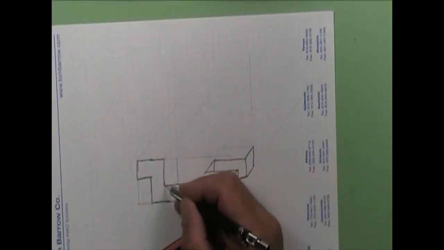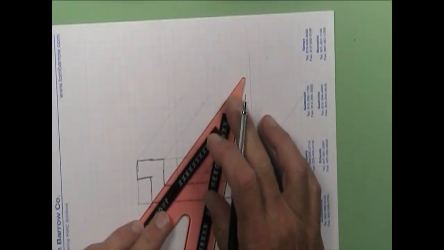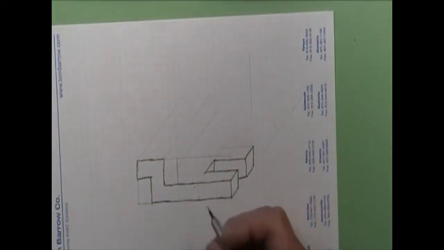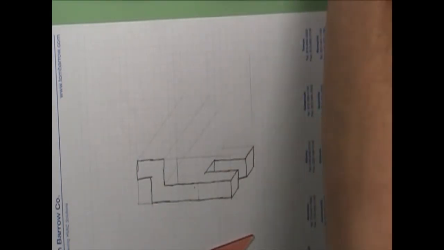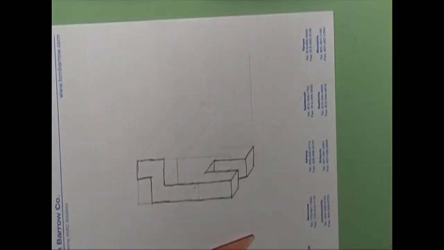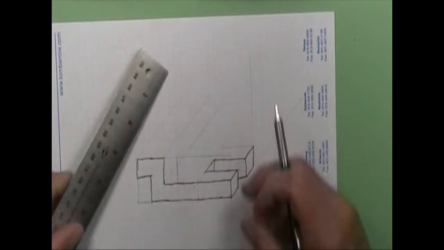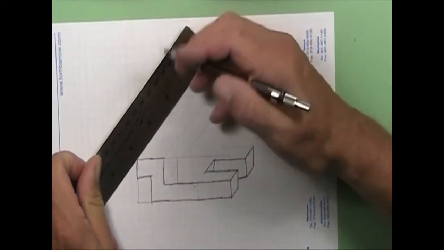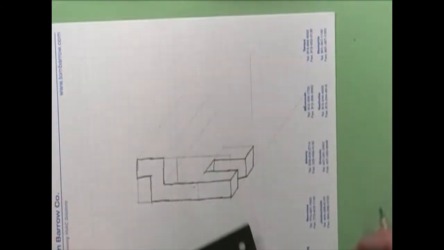And then I want to do the same down here at the bottom. So everything that has a change of direction, I'm projecting that back. Okay, so I know my depth was 5 squares, so that's 1.25 inches. So I'm going to go ahead and measure back to establish where the rear of the object is.